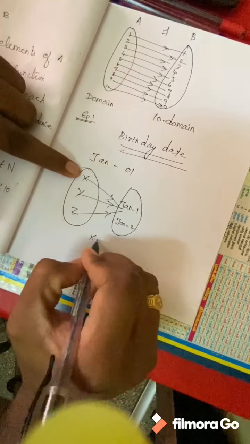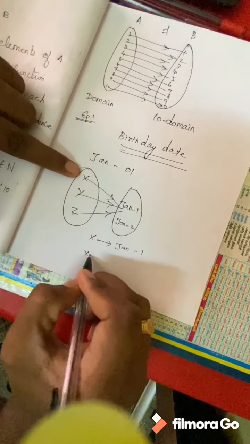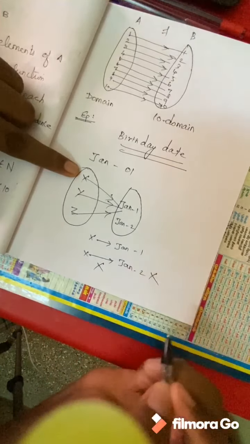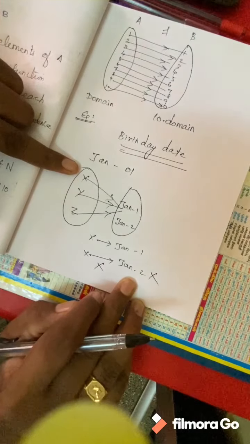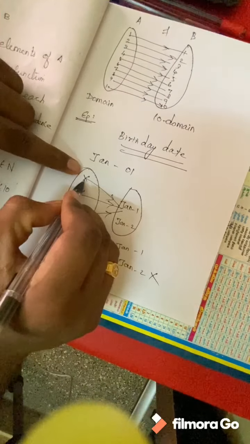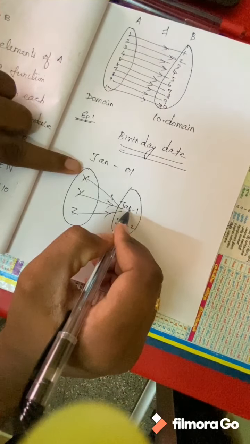So X maps with Jan 1, so X cannot map again with Jan 2. It is not possible. It can be possible if it is a relation, but in a function it cannot be possible. Each and every element of the domain will have only one image in the codomain.